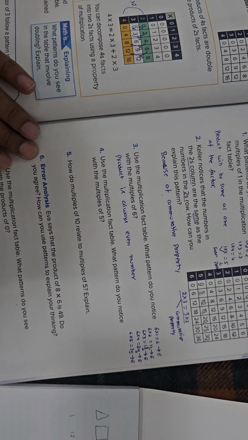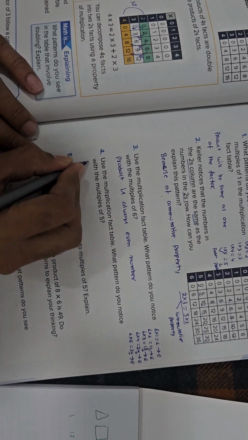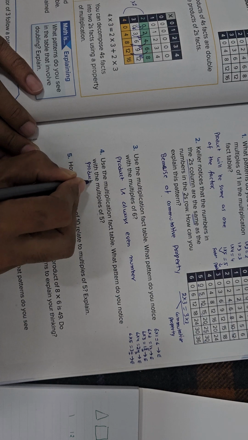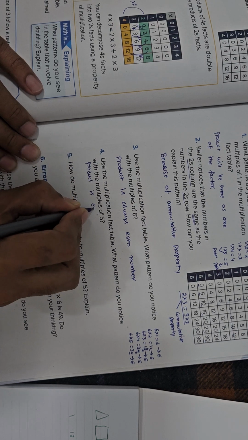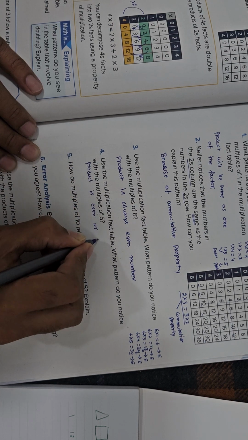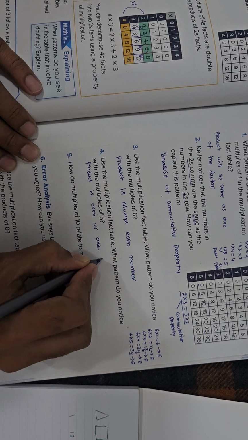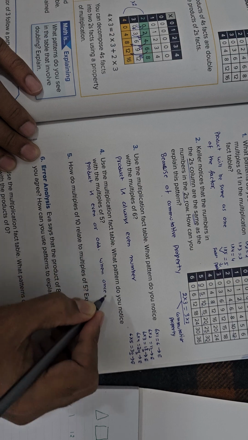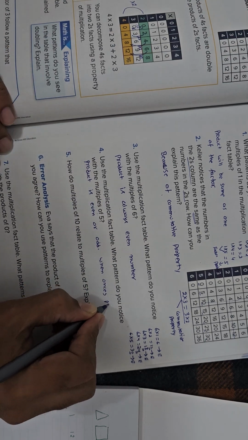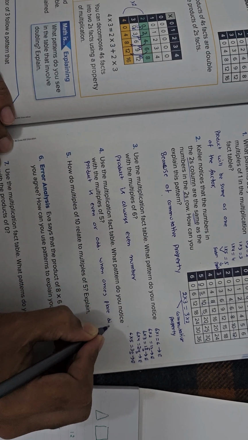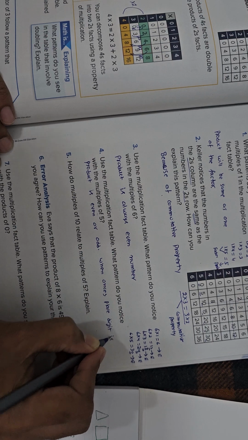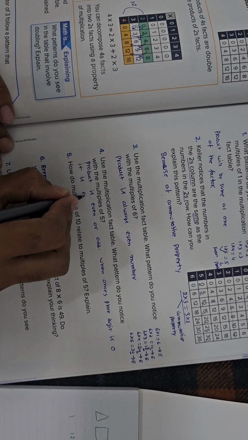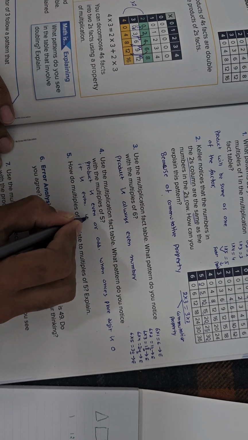I will be writing: the product is even or odd when the ones place digit is 0, it is even.